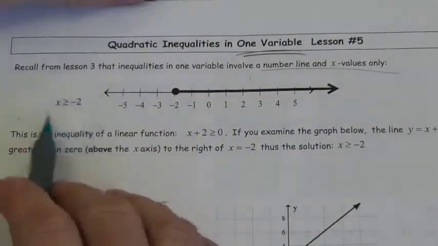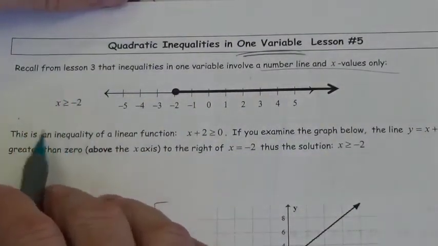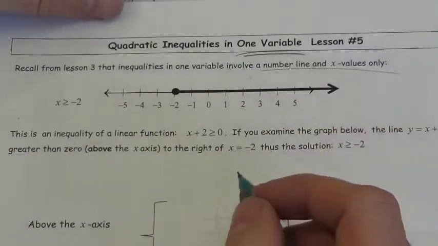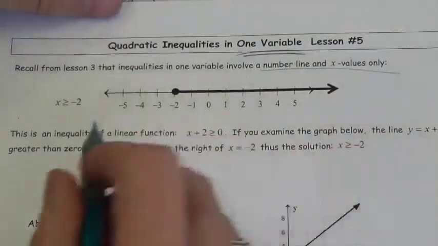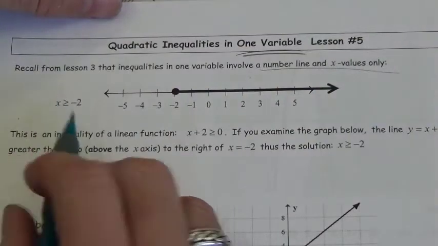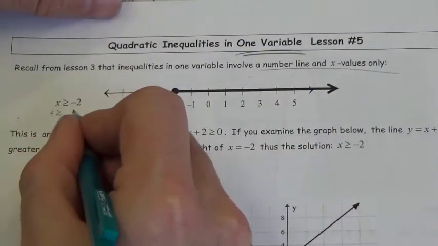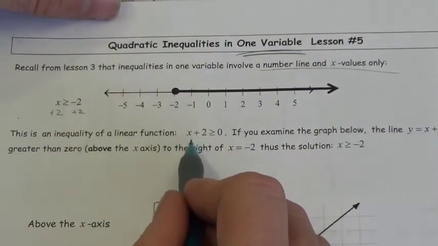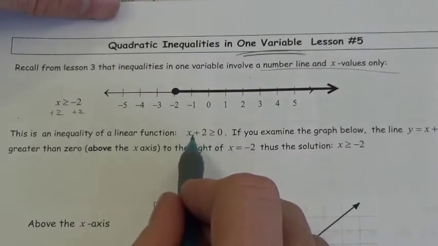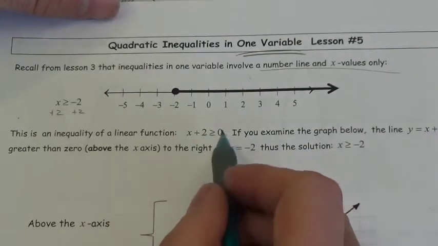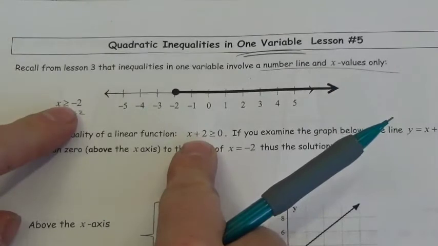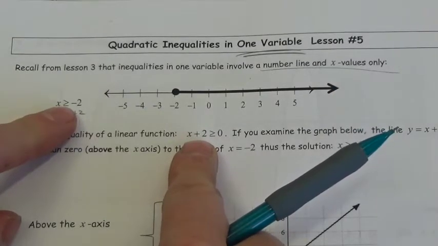Now, this inequality is also an inequality of a linear function. If I add 2 to both sides, bringing that -2 over to the other side, I get this new inequality: x plus 2 is greater than or equal to 0. These are stating the exact same thing. Okay? The exact same thing.